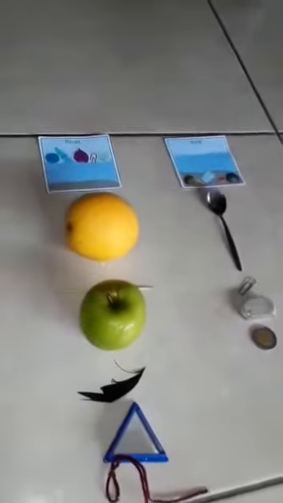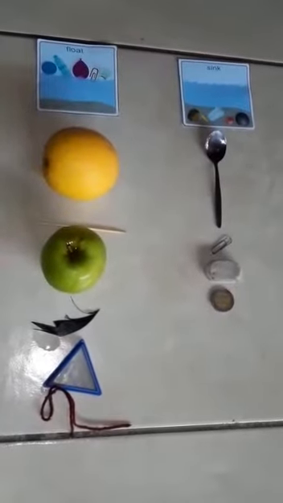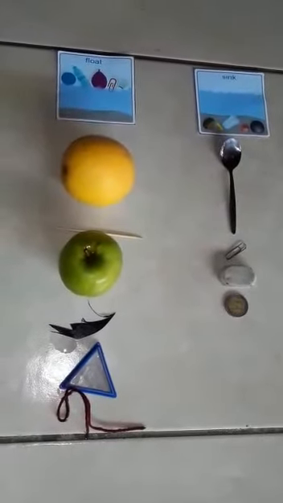And there you have it, boys. Items that float and items that sink. I hope you enjoyed the video.